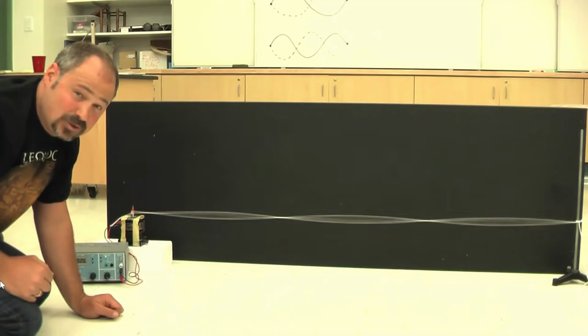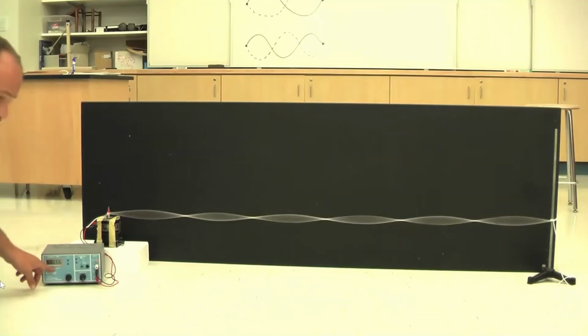It would be nicer if we didn't have lag, but you know. So again, third harmonic, 1.5 wavelengths. Well, let's go to the sixth harmonic. The sixth harmonic would be double this frequency, so we go up to 50. And there we go. That's the sixth harmonic. Beautiful. And it's 6 times the fundamental frequency, which we measured in the beginning to be 8.5 hertz.